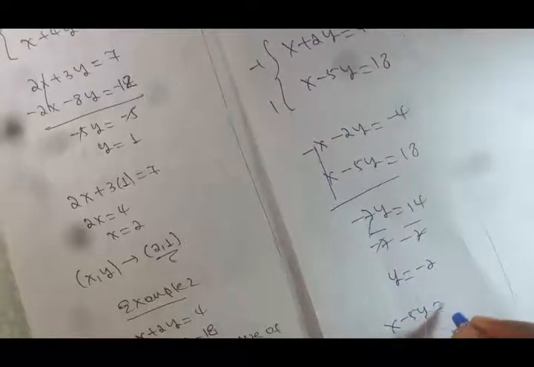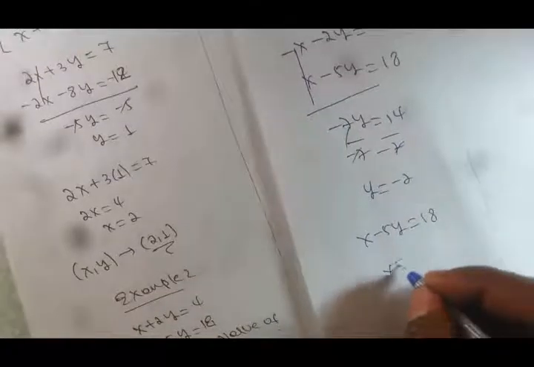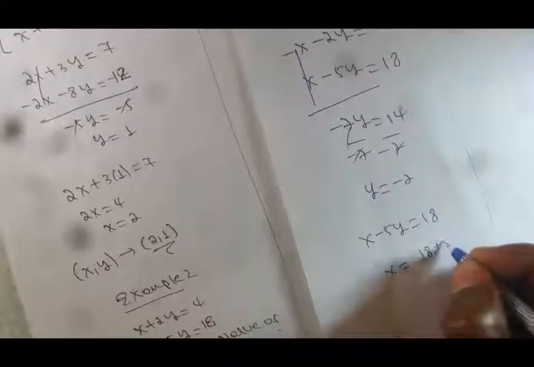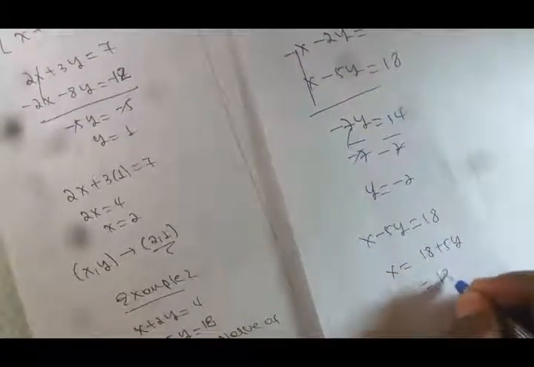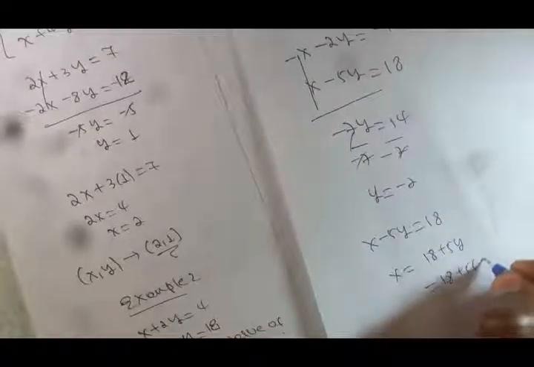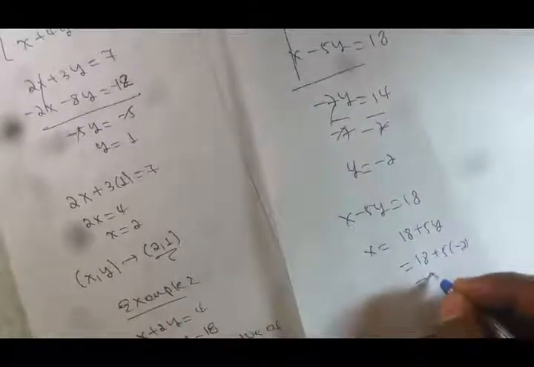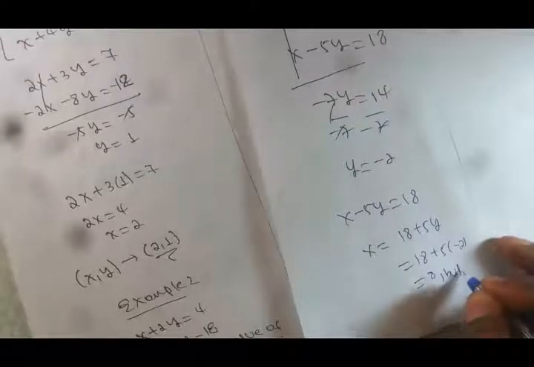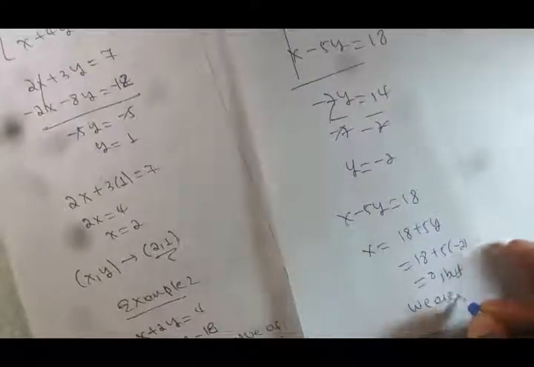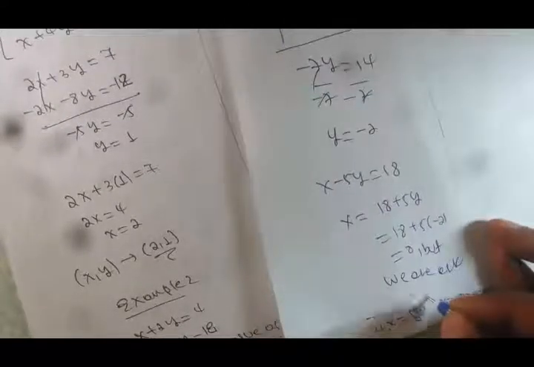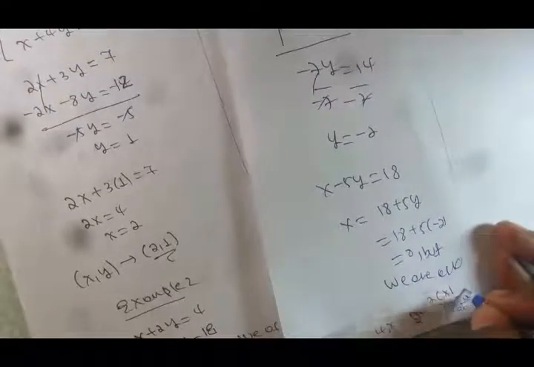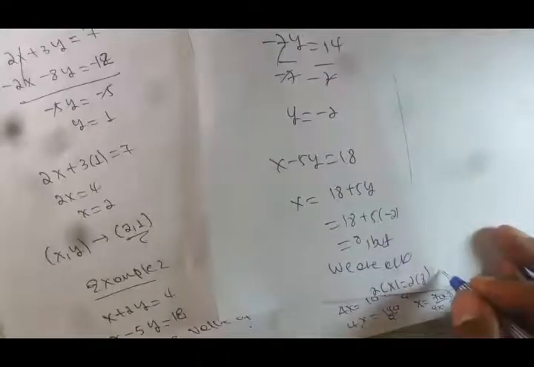So to find x, x minus 5y is equal to 18. Therefore, x is equal to 18 plus 5y. This is equal to 18 plus 5 times the value of y, which is minus 2. This is equal to 8. But we are asked to find the value of 2 times x. Therefore, 2 times 8 is equal to 16.